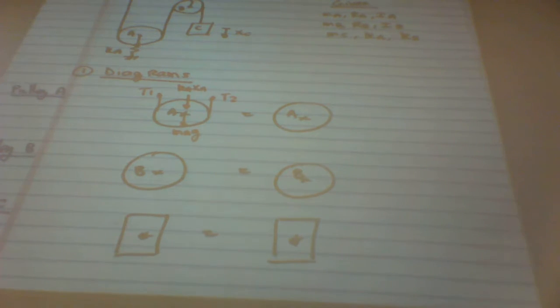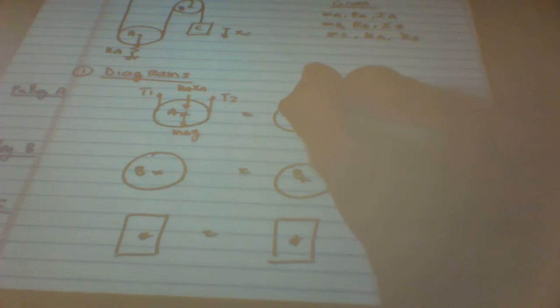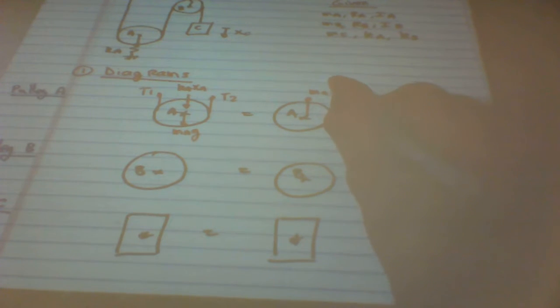All right, so let's see, what do we have in pulley A? We're going to have here M sub A g, T1, T2, and let's say here we have K sub A, X sub A. And this is moving in translation: M sub A X sub A double dot, and R sub A, alpha sub A.